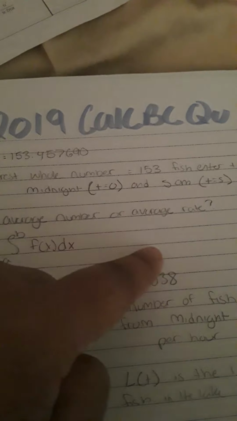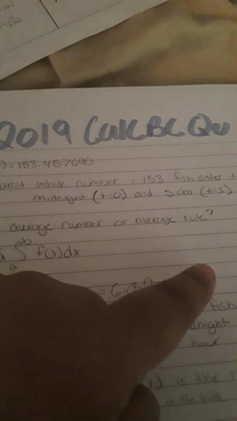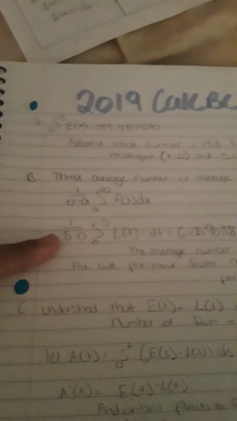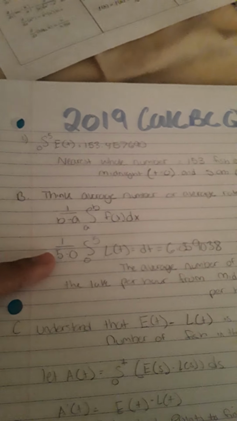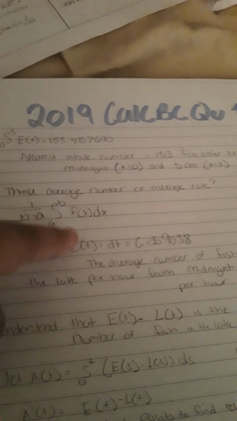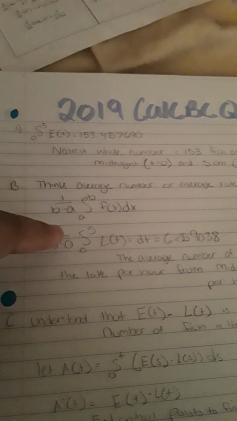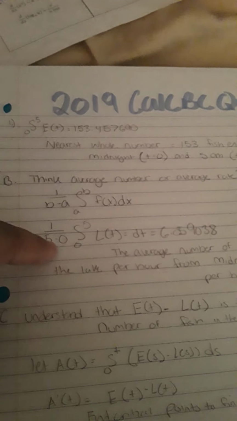If it was an average rate, it would be kind of like finding the slope. It would be f(b) minus f(a) over b minus a, but we're not finding the average rate of change. We are finding the average number. So you're just going to plug it in. They're asking us from midnight to 5 a.m. So just like the other one, we're going to go 0 to 5, but don't forget, you have to put your average constant in the front, which is 1 over b minus a, so 1 over 5 minus 0.